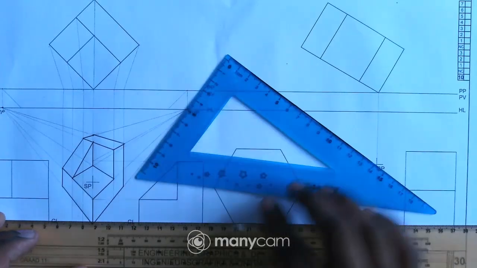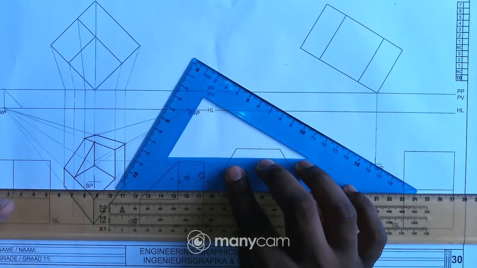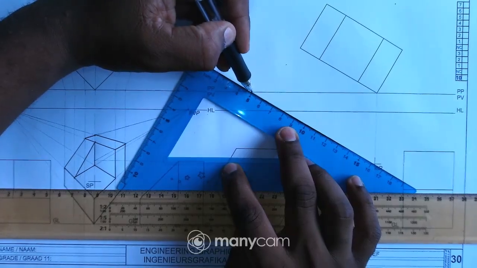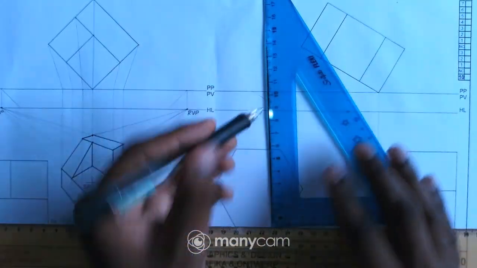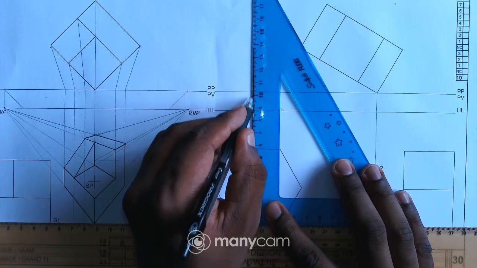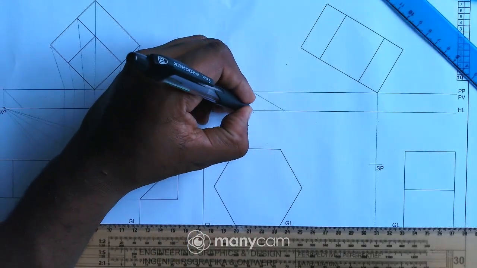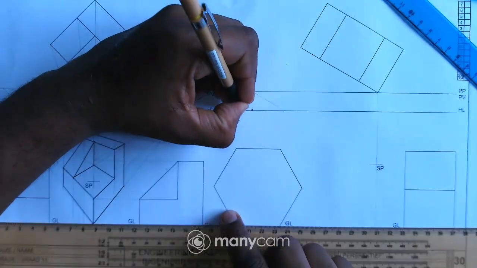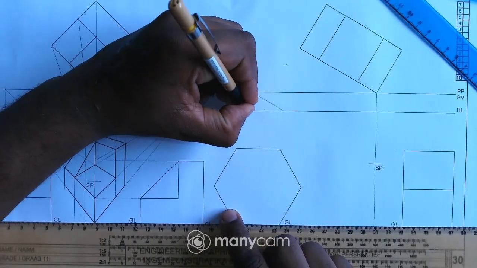So obviously I draw a line from the station point up to the picture plane like that, and then from there I have to drop that point down to the horizon line, the HL. So that means I have what? The LVP there. So this is my left vanishing point.